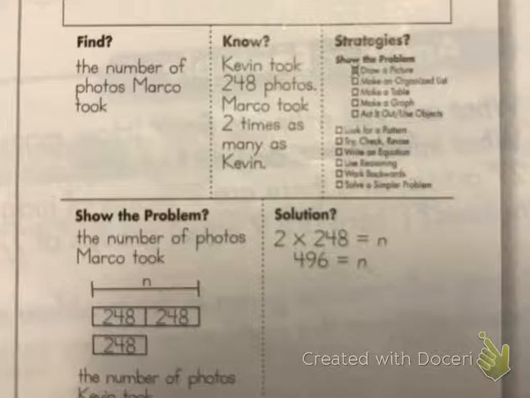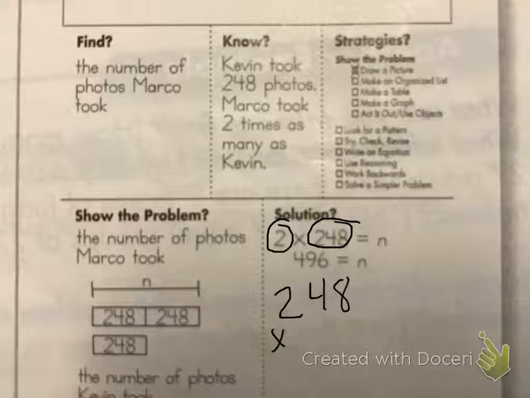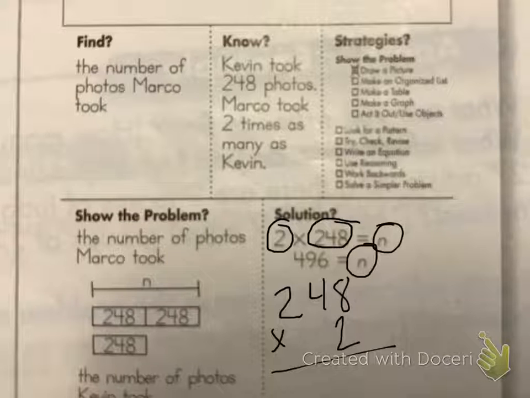Okay, so in my solution box, I wrote down 2 times 248. Why? Well, I needed to write 248 because that's how many pictures Kevin took. Marco took twice as many. So we're trying to figure out what is 248 times 2. And we put it equals n because we put n to stand for the number that we don't know yet. So we're trying to figure out, what does n equal? Well, if we do this multiplication, go ahead and do that and see if you get what I got. Go ahead and multiply right now.